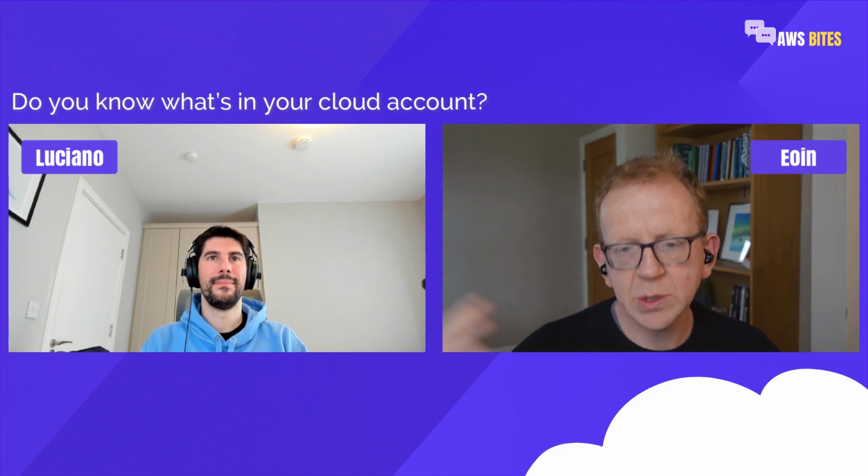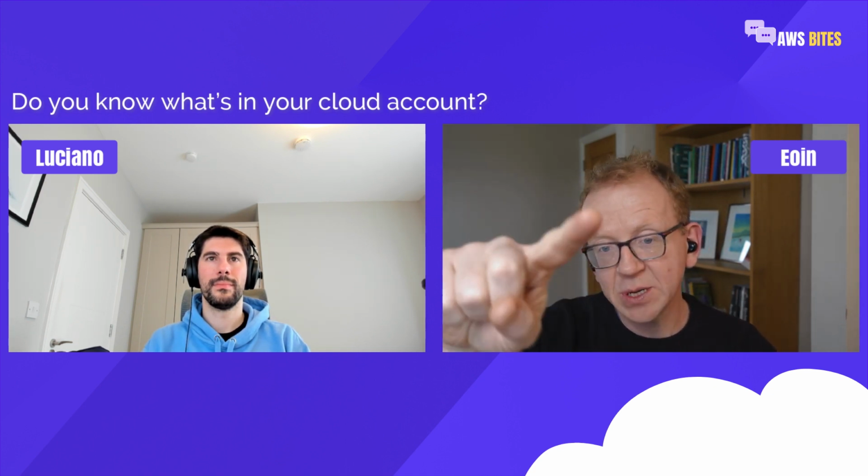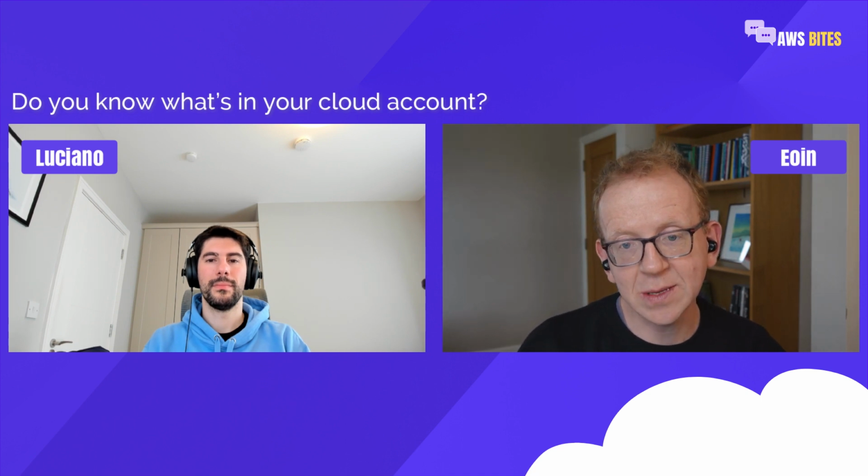And this was released last year, end of last year roughly, called Resource Explorer. And it's not really for continuous monitoring, but it's more for ad hoc querying. How do I find out what's in my account right now? How do I find that EC2 instance that I'm pretty sure I created last week? And Resource Explorer is pretty easy to set up. It's much simpler than Config, for example, and it builds an index. So it basically builds a cache that you can query, and then you can query even just from the search bar at the top of the AWS console.